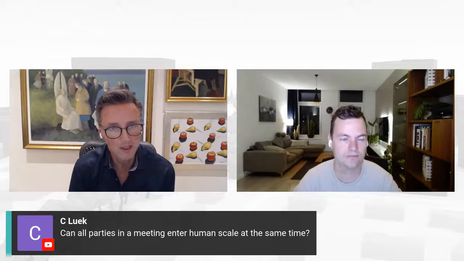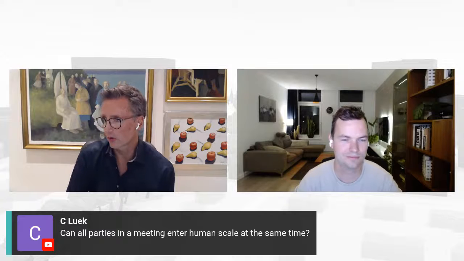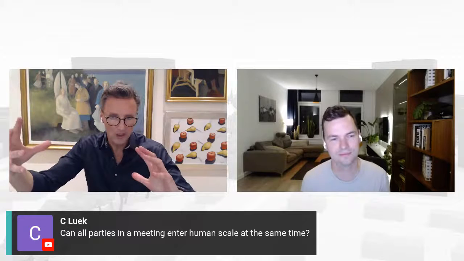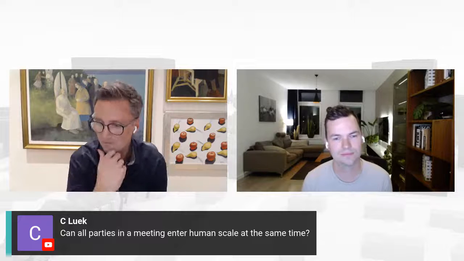So what else? Can all parties in a meeting enter human scale at the same time? So the answer to this is yes, everybody can enter human scale at the same time. What we showed was a use case where I am in my physical room and Johan is remote, and we can be in whatever scale we want to. Like we can be in human scale both, or both in God scale, or vice versa.